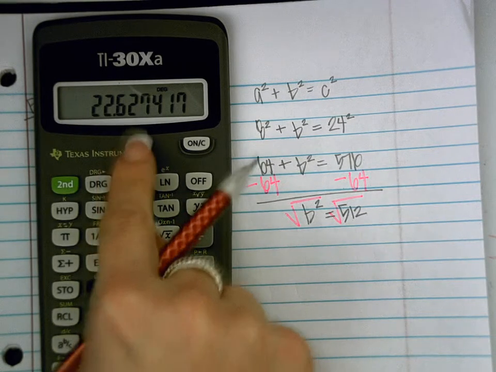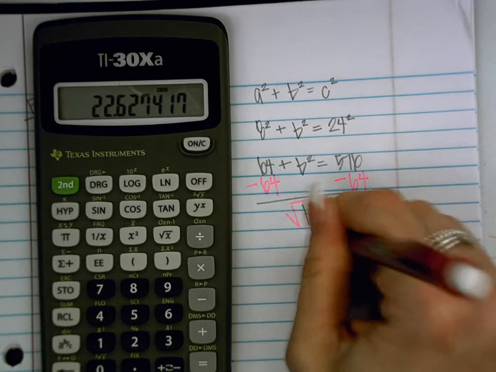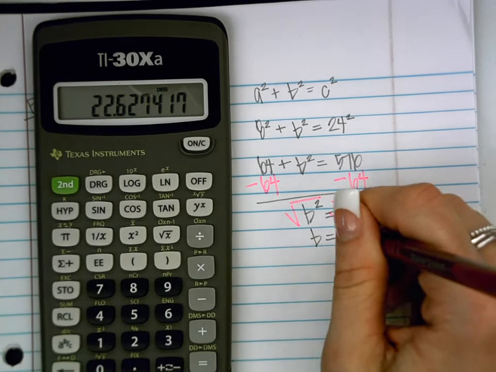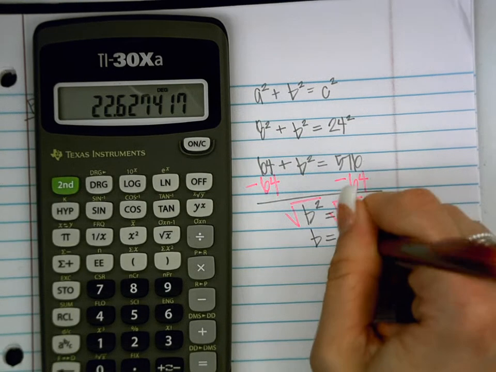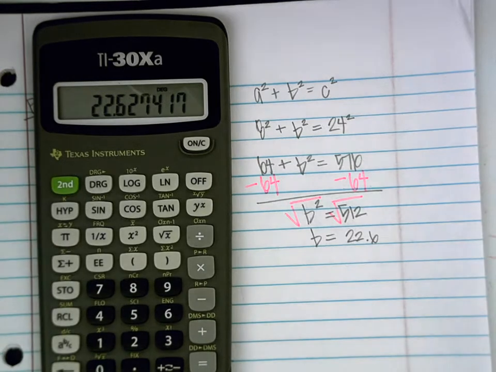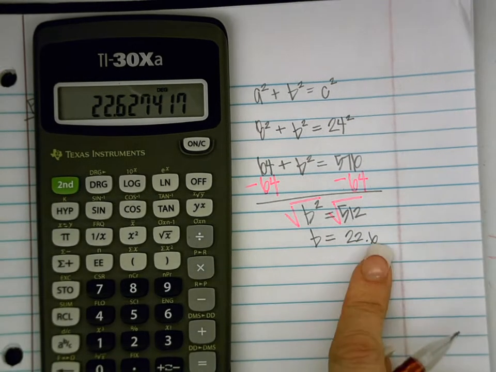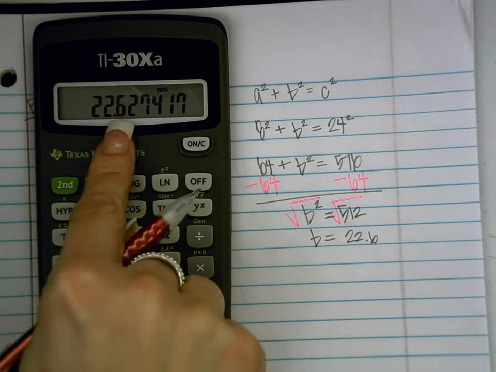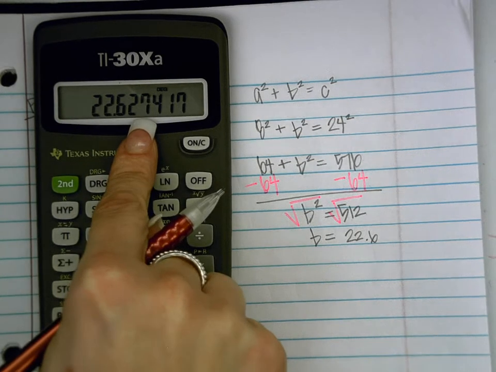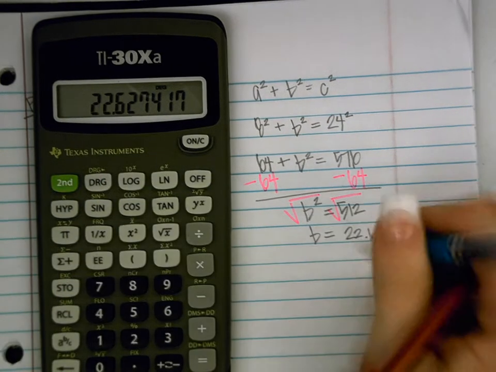So this one is what? B is equal to 22.6, and you're always going to round to one decimal place. If it says round to the tenths, that means one decimal place. And this one stays 6 because of the 2, you don't need to round up. So that's the answer that I'm looking for.